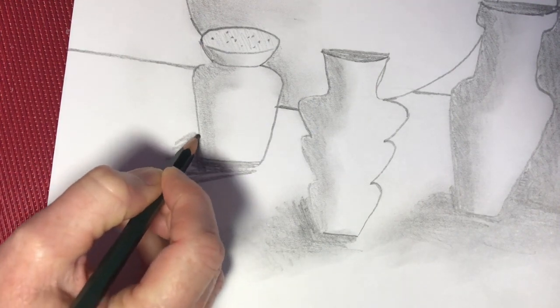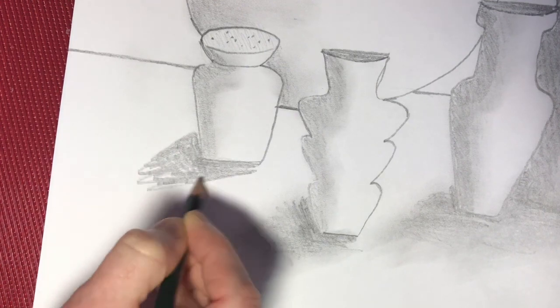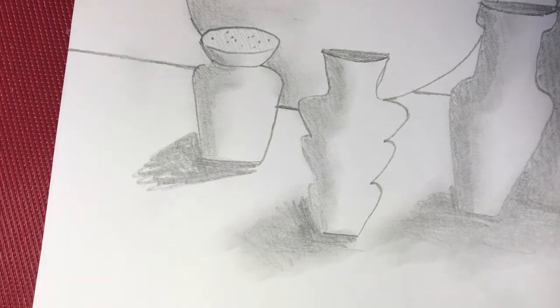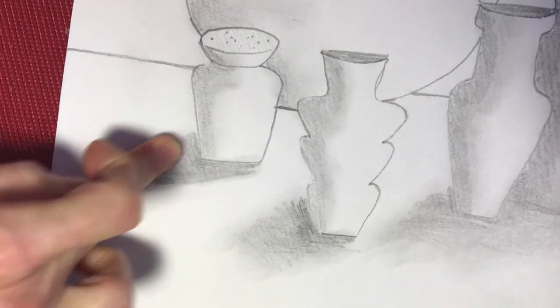If you would like to do this project only in pencil, then you're almost done. We're just going to draw everything and shade everything and rub it in with our finger, and then it looks successful just the way it is.